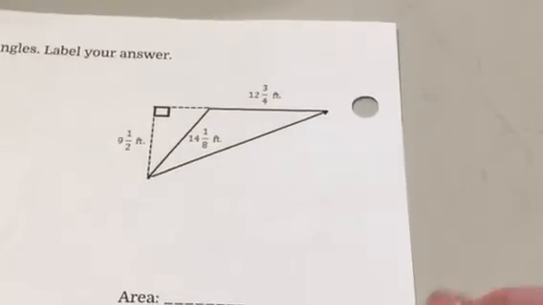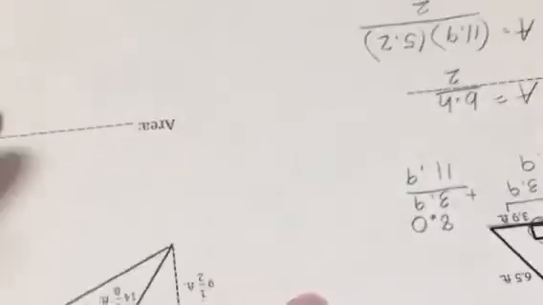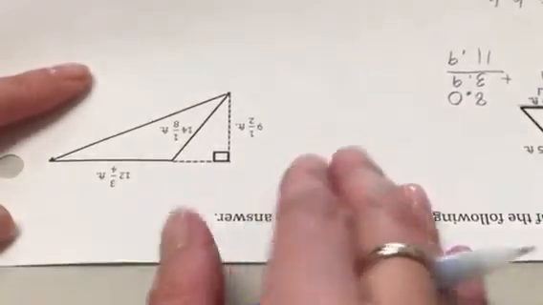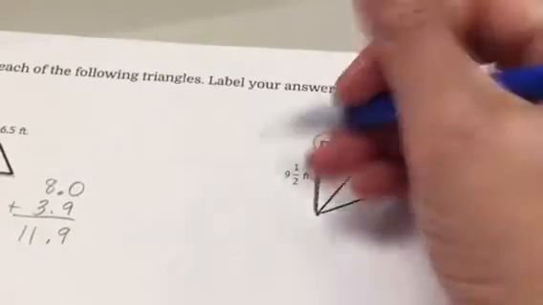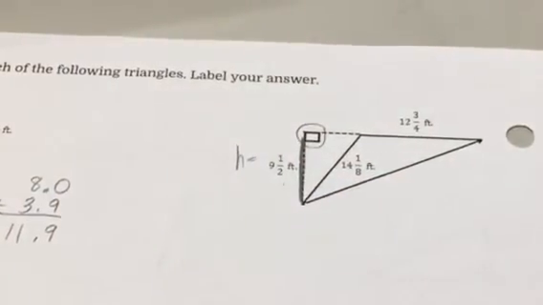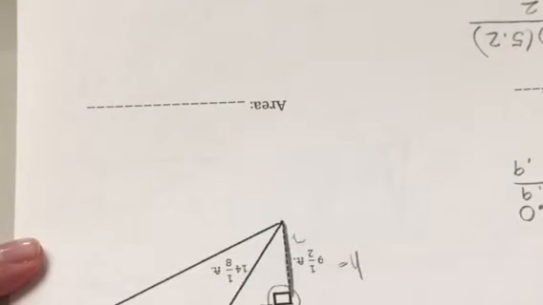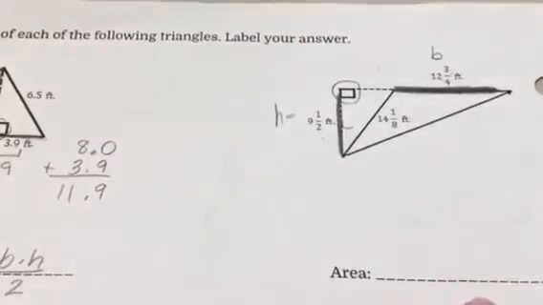Take a look over here. When you're doing a triangle like this, you may want to even turn it around. Turn your paper upside down. Here's that right angle that we're talking about. So going straight up and down for the height is that 9.5. Now, this right here is going to be the base of this triangle. So that base is 12 3/4.